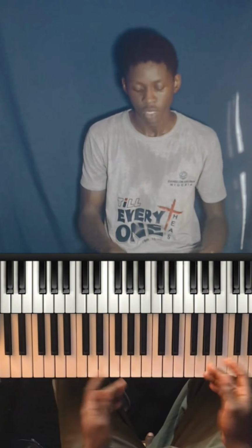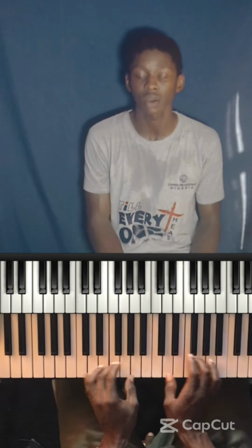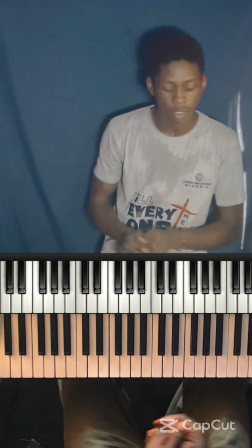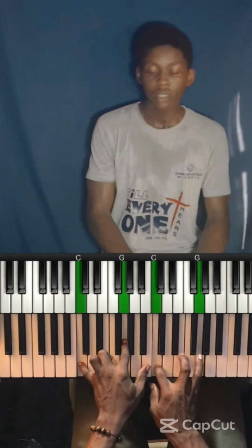Now, scenario 2 is when the song ends on any other note apart from do. So let's take, for instance, the song ends on fa or so. Now I'm going to give this song as an example.